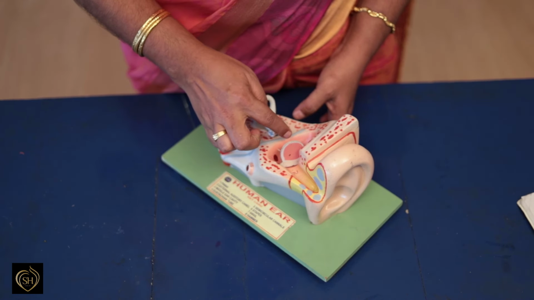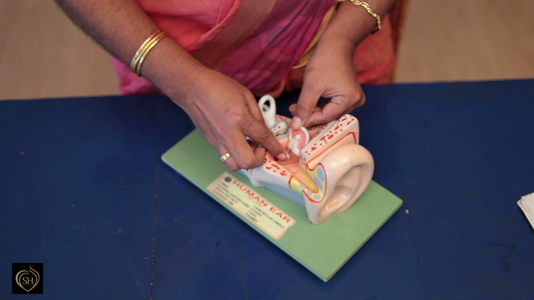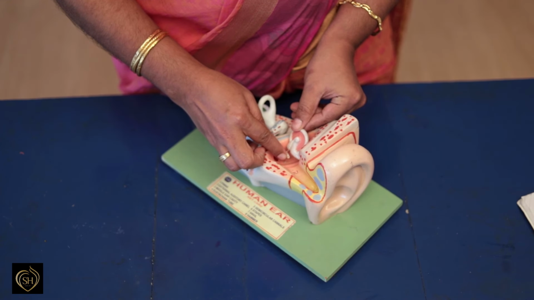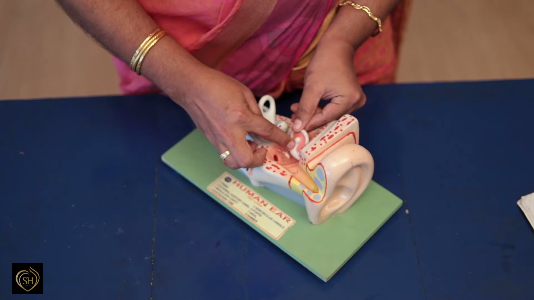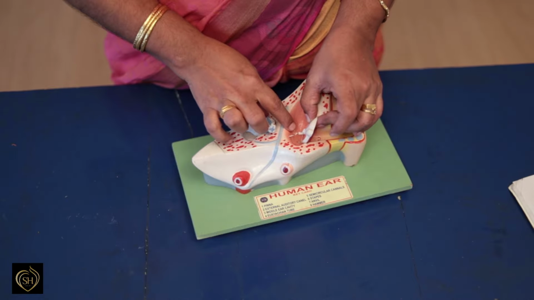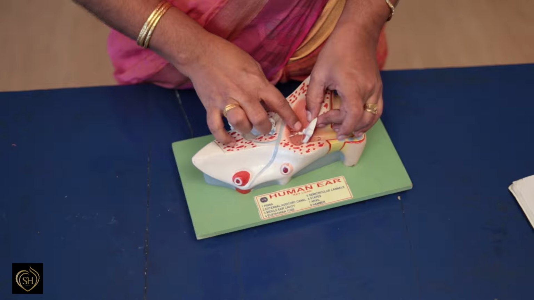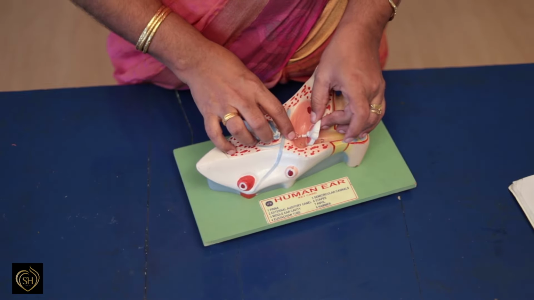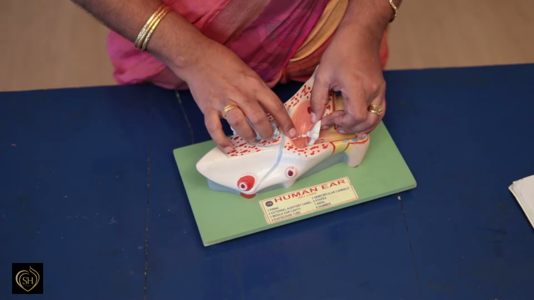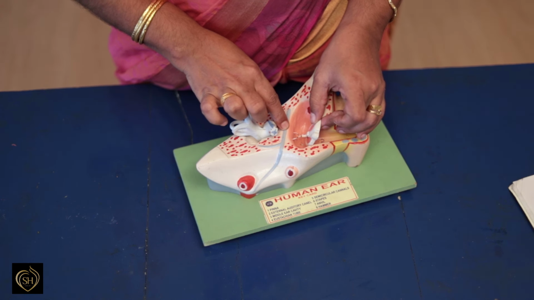Here you can see the ear ossicles: malleus, incus and stapes. The ear ossicles consist of malleus, incus and stapes. They help the transmission of vibrations from the tympanum to the internal ear and also increase the force of vibration by approximately 10 times.